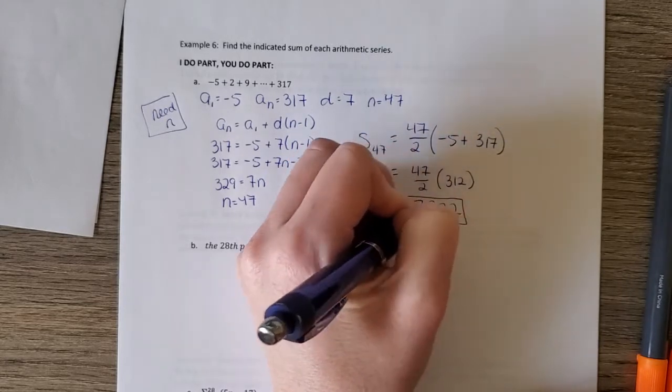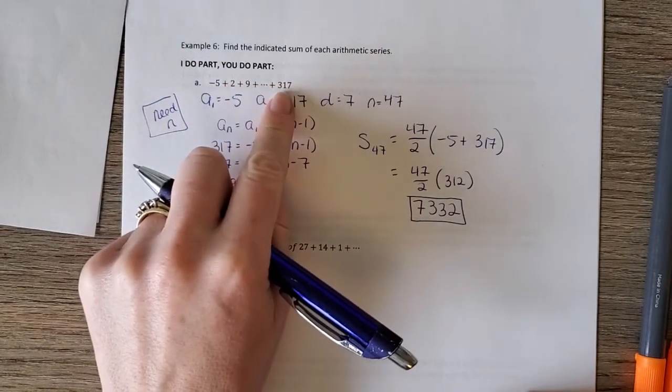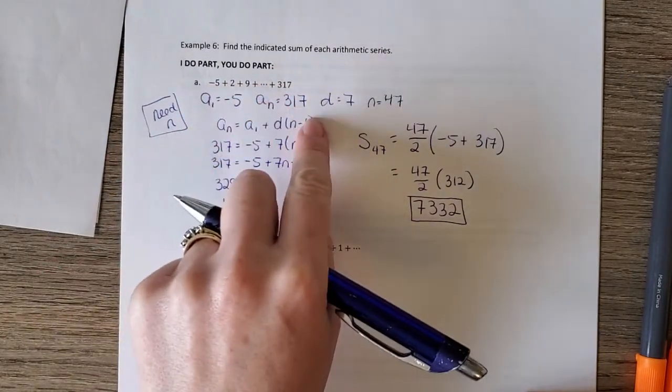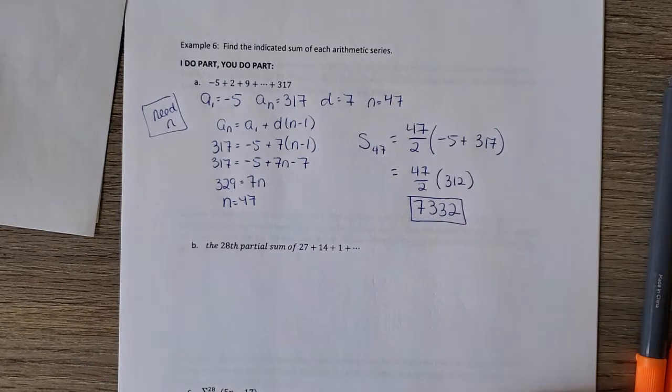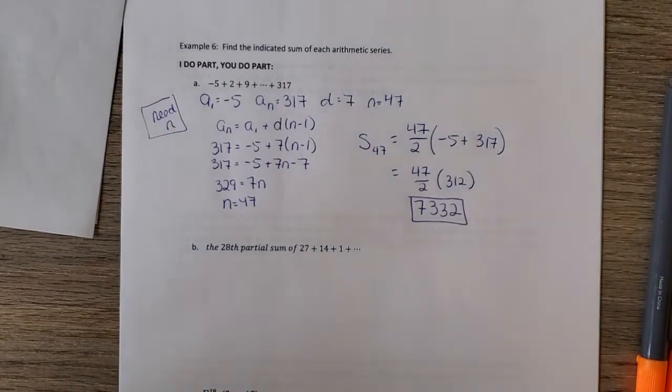7,332. So if I take the terms from -5 all the way to 317, going up by 7 each time, all those added together give you 7,332.